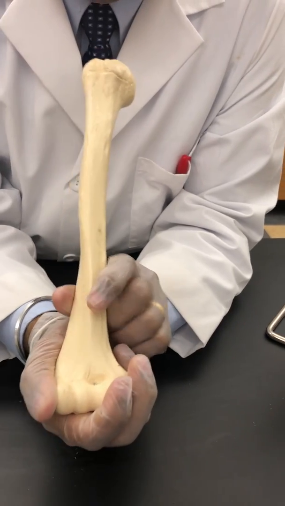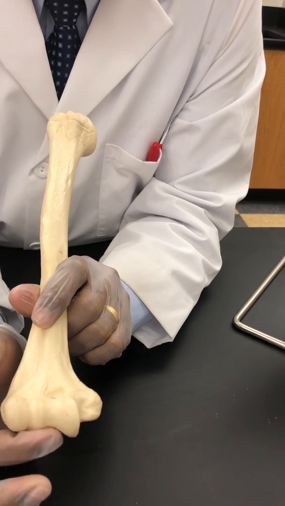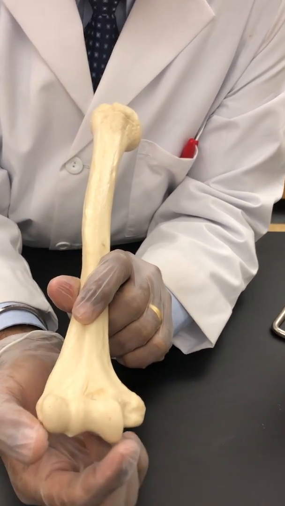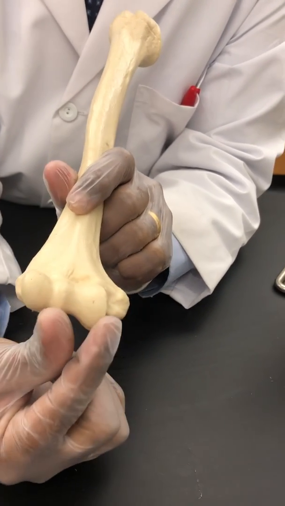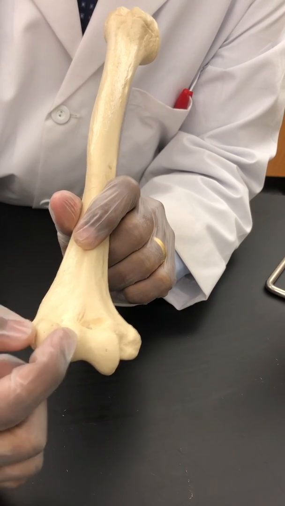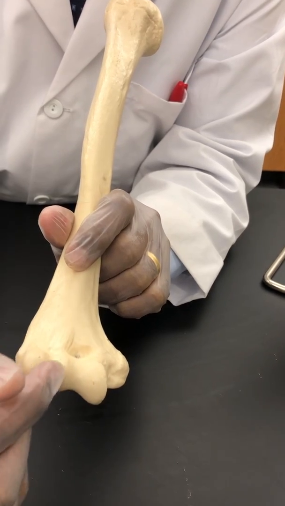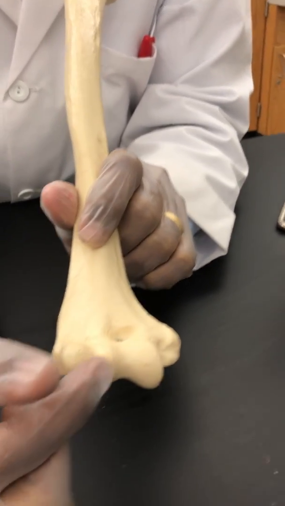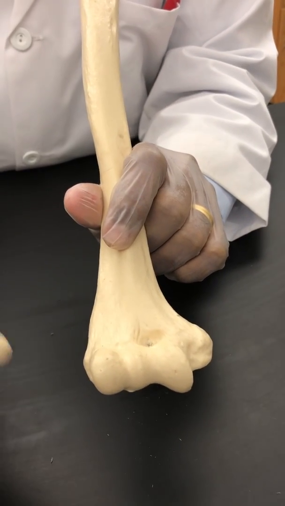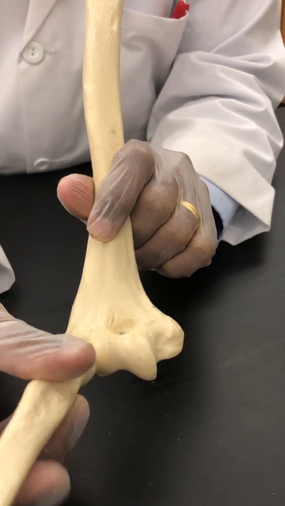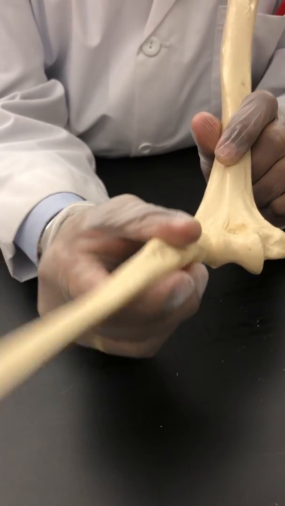Down below here you have the lower end of the humerus. The lower end of the humerus has mainly the articulating surface, which is a little rounded, and this is called the condyle of the humerus. The condyle of the humerus can further be divided into two parts, this outer rounded part and the medial pulley-like structure. The outer rounded structure is called the capitulum, and it articulates with the head of the radius. Here is the radius bone, and the radius will articulate over it like this. As you flex your elbow, the radius articulates over the capitulum.